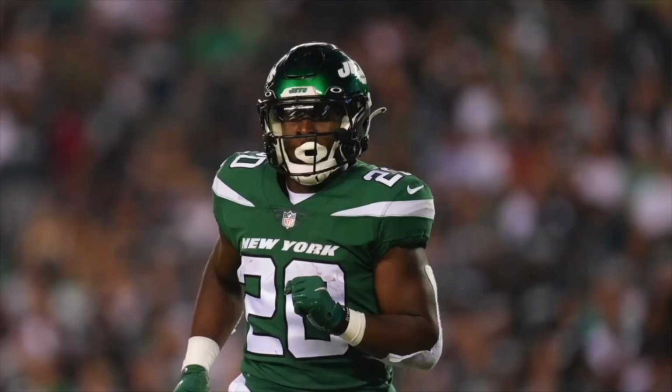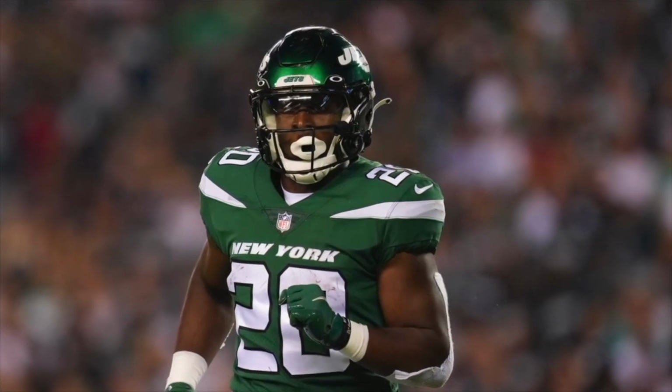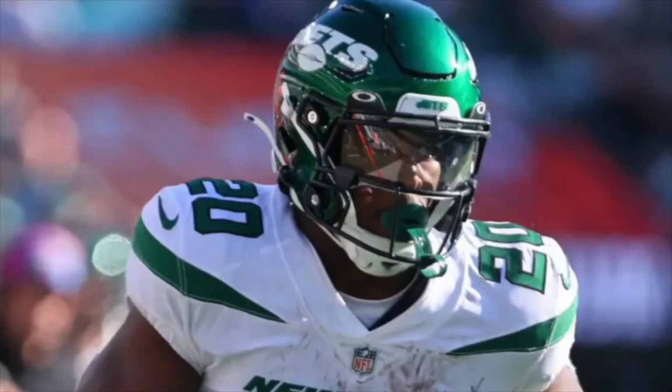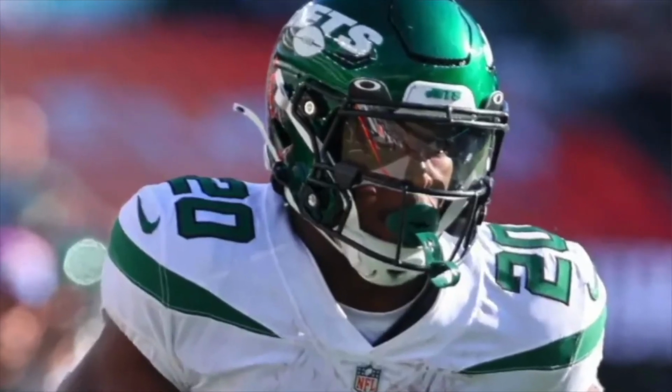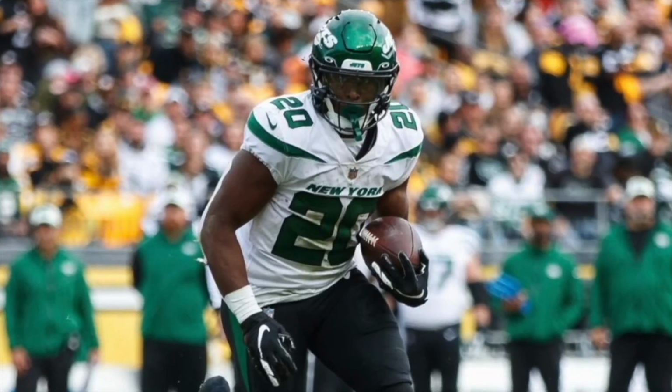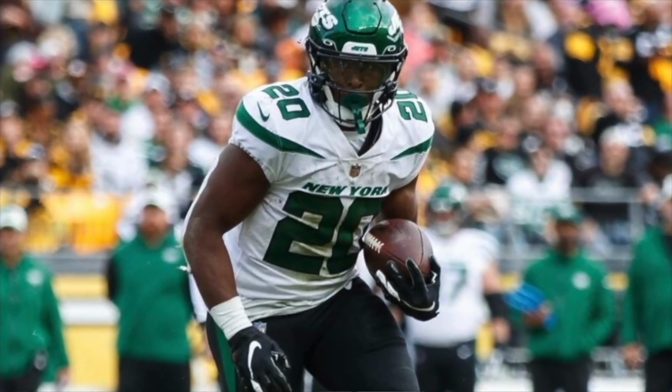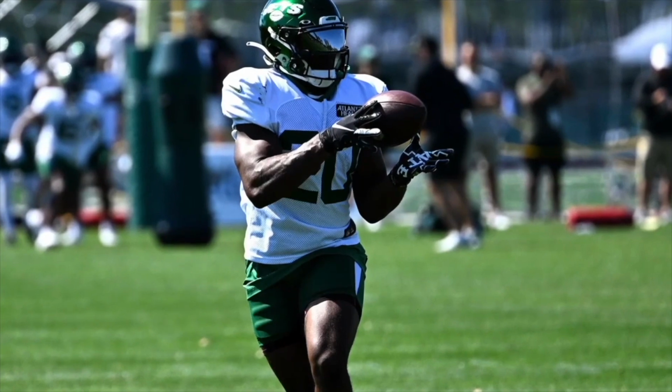But looking at the DLF Trade Finder, this app scrubs the trades on MFL, and we got some interesting ones. We got Breece Hall for a first and a second, Breece Hall for a first, second, third, and Wan'Dale Robinson, Breece Hall for Jahan Dotson, a first and a third.